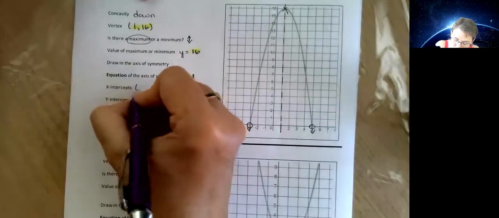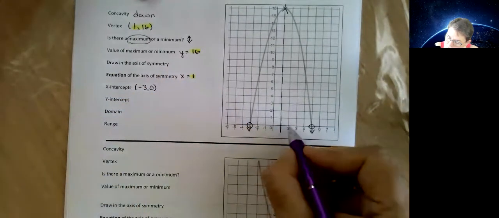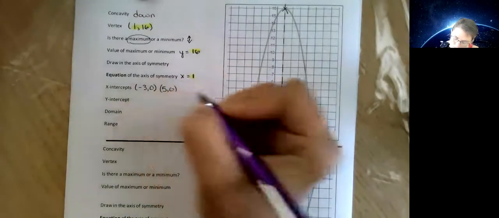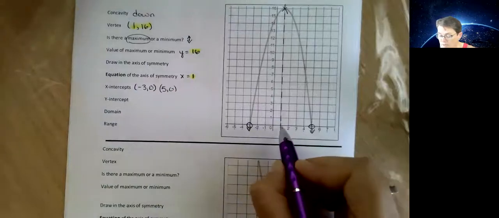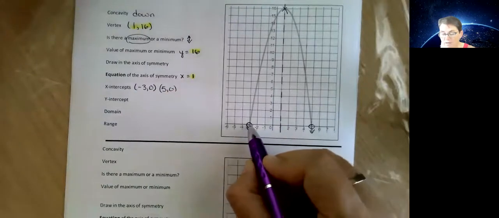Now my x-intercepts, it looks like I've got 2. There's one there, and there's one there. So that would be -3 and 0. And if I go to this side, it's going to be 5 and 0. And just to show you, our axis of symmetry, if you count, it's 1, 2, 3, 4 out to there, and 1, 2, 3, 4 out to there. Nice symmetry.